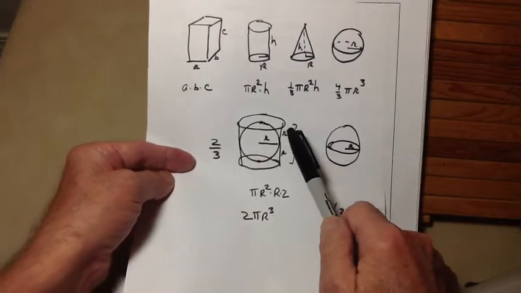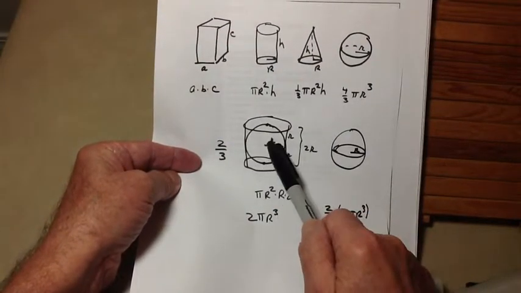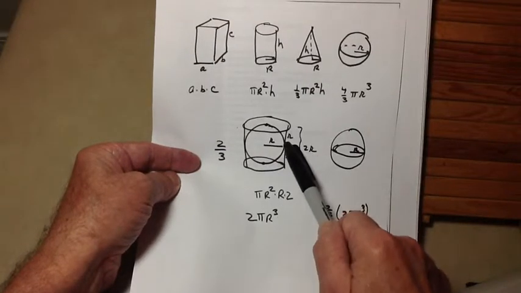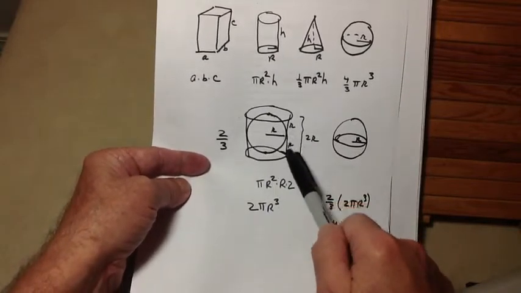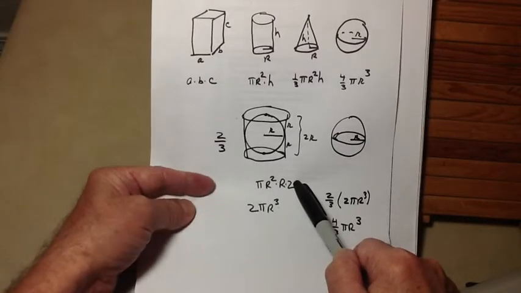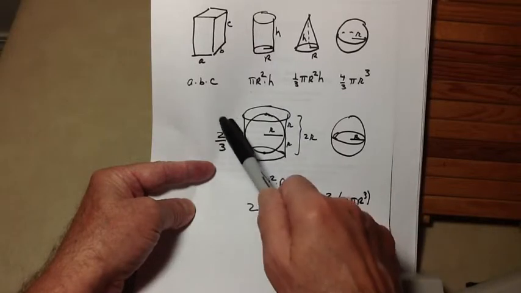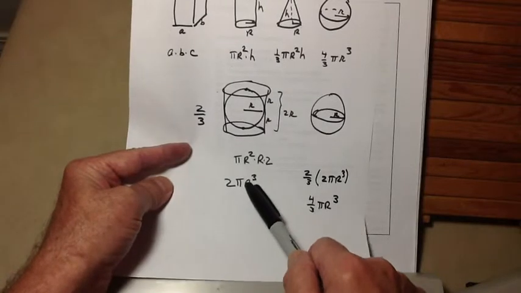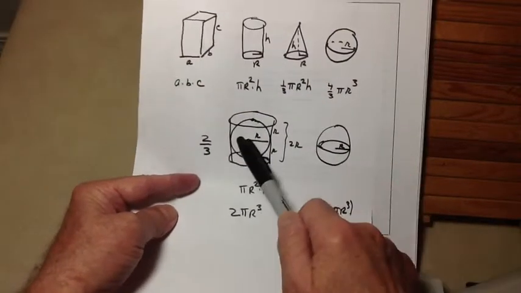Well, this is what Archimedes discovered. If you take a sphere and inscribe it in a cylinder, if this is radius r, then the radius of the cylinder's base will be r, and the height will be 2 times r. That means that the volume of the cylinder is pi r squared times 2r, or 2 pi r cubed. Now, Archimedes discovered that the volume of the sphere, which is inscribed in here, is 2/3 of that. He wanted that inscribed on his tombstone. So if you take 2/3 times 2 pi r cubed, you get 4/3 pi r cubed, and that's where this formula came from. It's very difficult to prove.